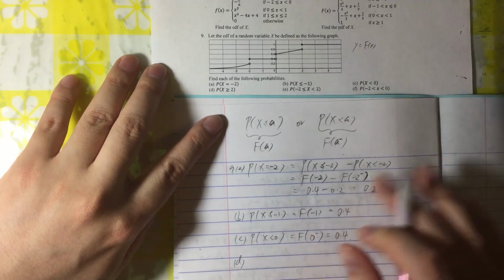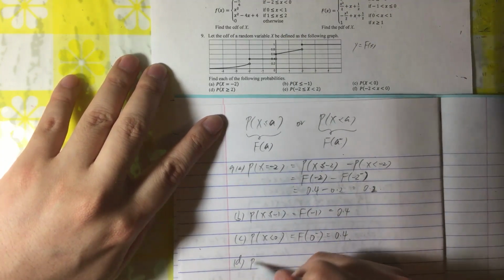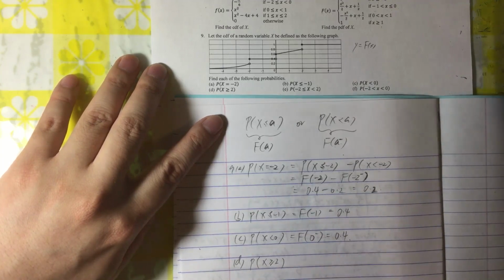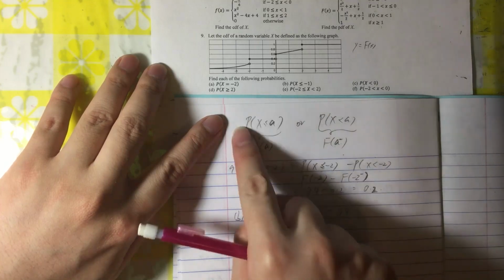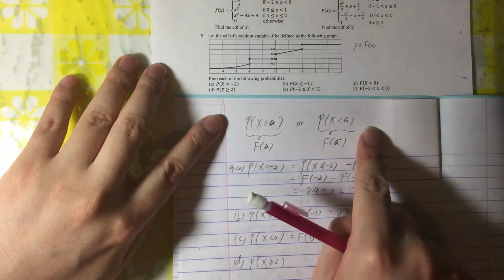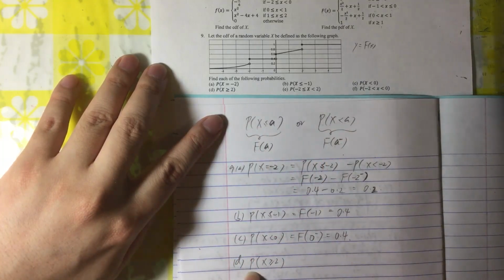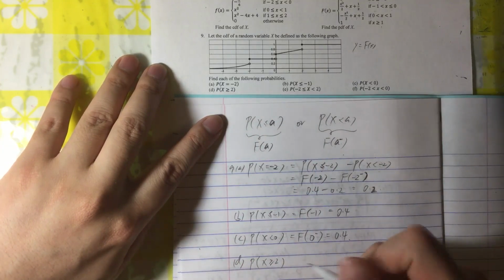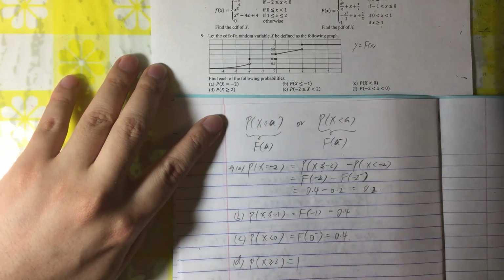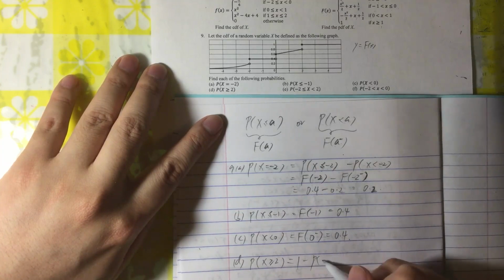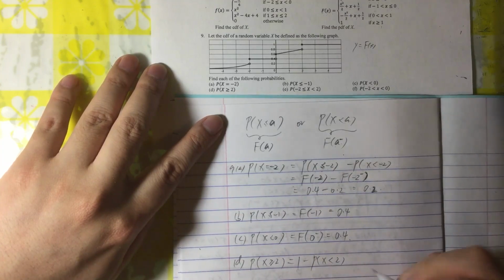Part D. What's the probability that x is greater than or equal to 2? For probability that x is greater than or equal to 2, we try to put it in the form that probability is less than some constant. So for x greater or equal to 2, think of the complement. This can be rewritten as 1 minus probability that x is less than 2.